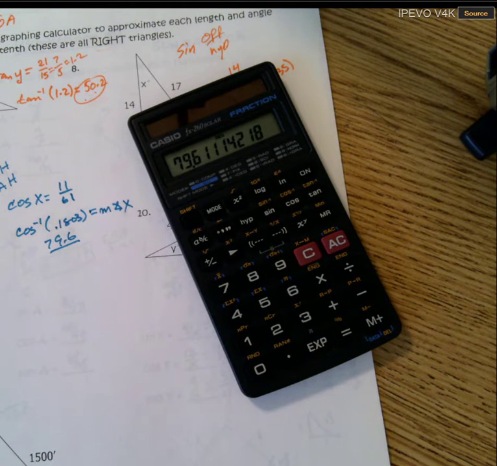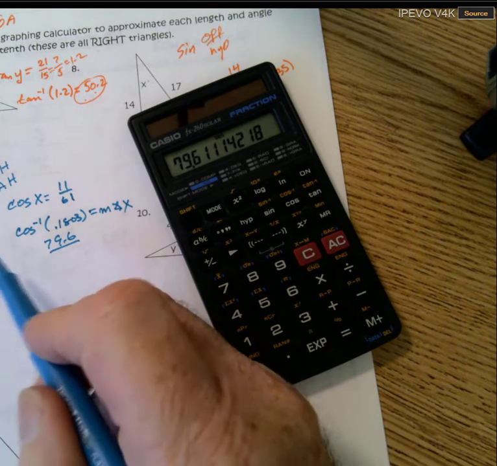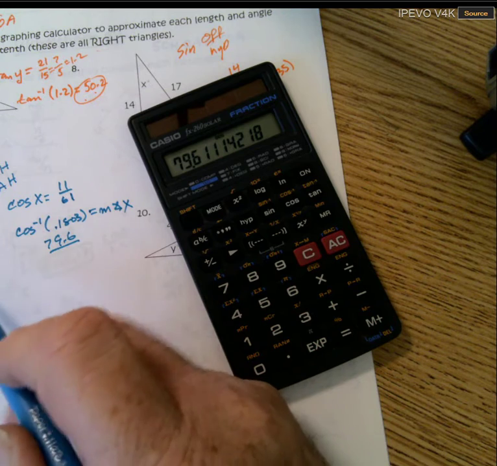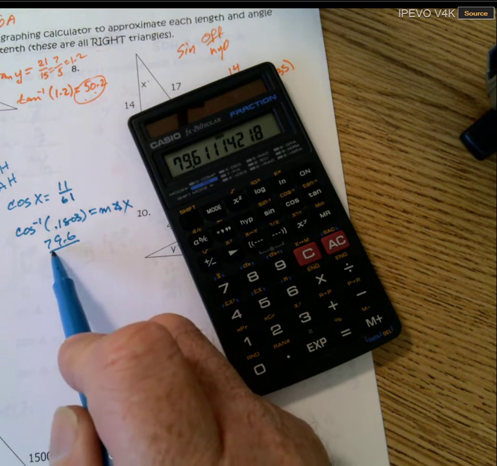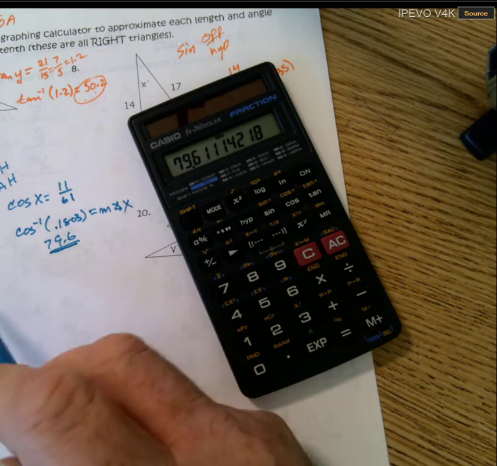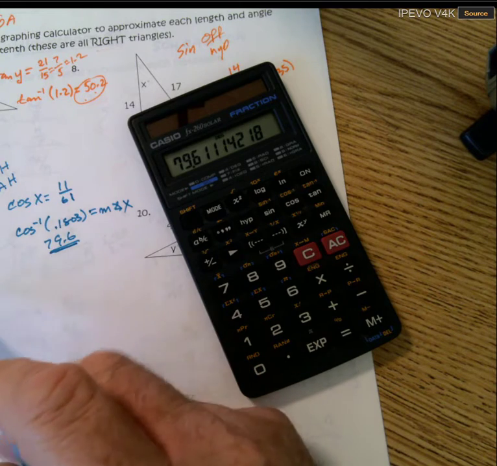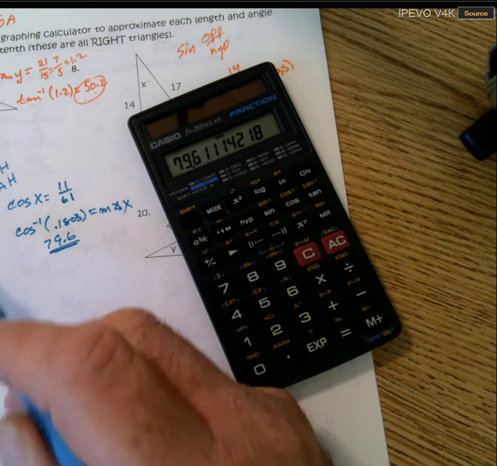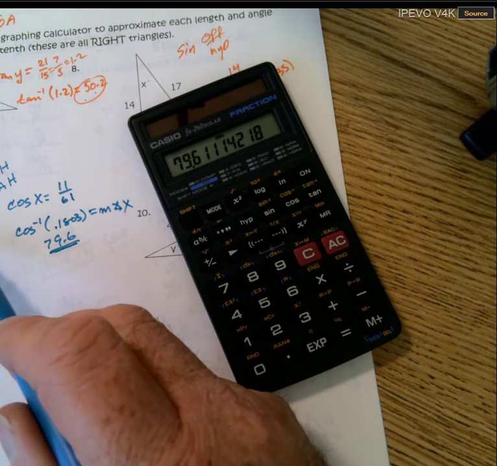So if x is 79.6, we know the measure of angle x. Now we could define w, do like a tangent, but we would be using a computed value, which might be legit for this. But the better thing to do is try not to use computed values.